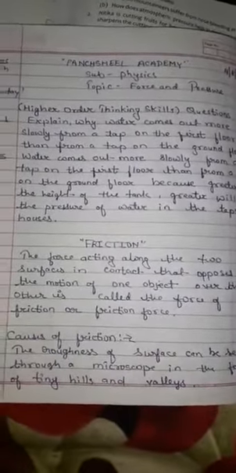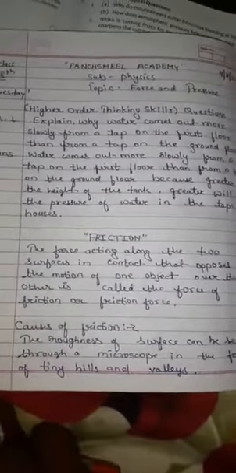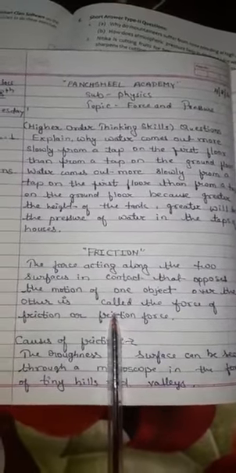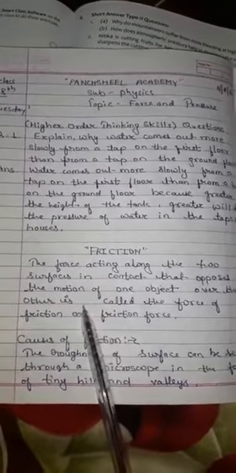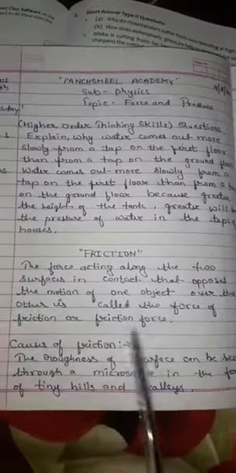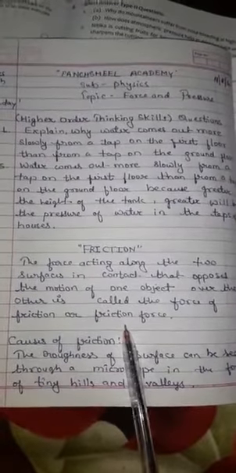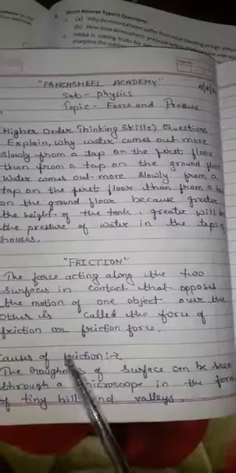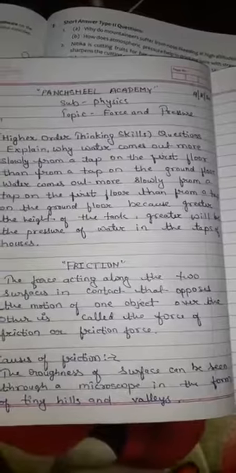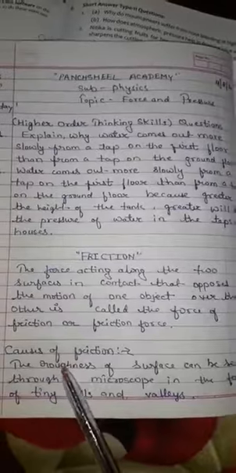For example, when a wooden block moves on the surface of the ground, if we apply a force on the wooden block in the forward direction, then the force of friction is in the reverse direction of the applied force. So there is contact between two surfaces, the wooden block and the ground. How does this friction arise, or what is the cause of friction?